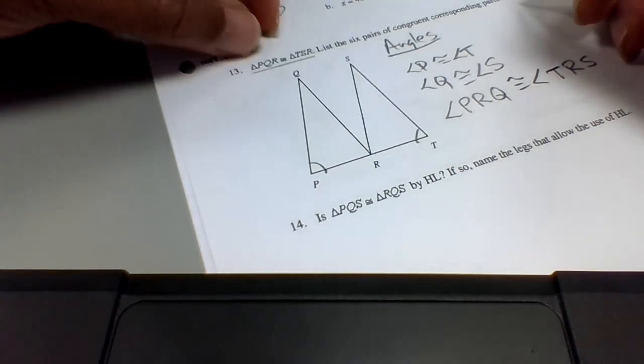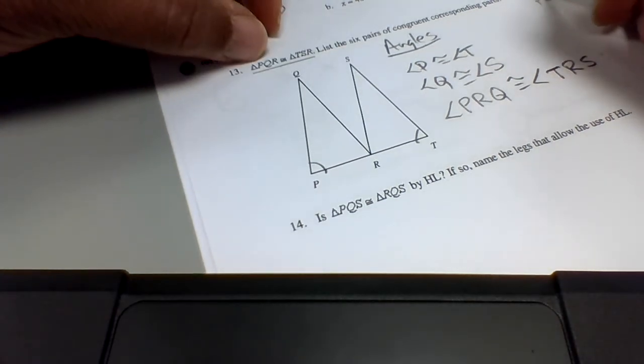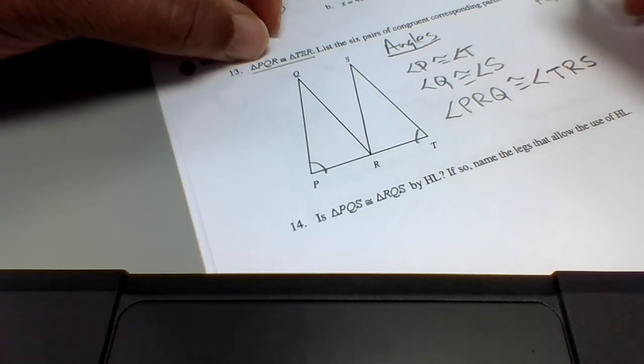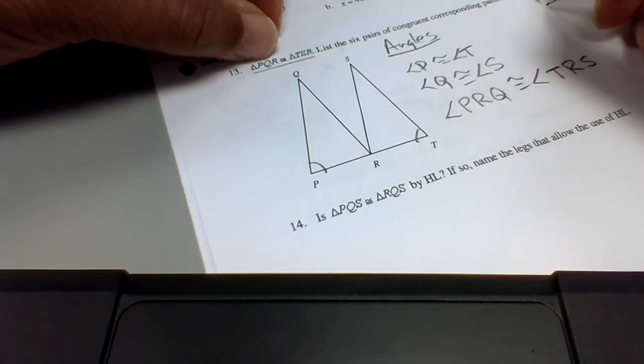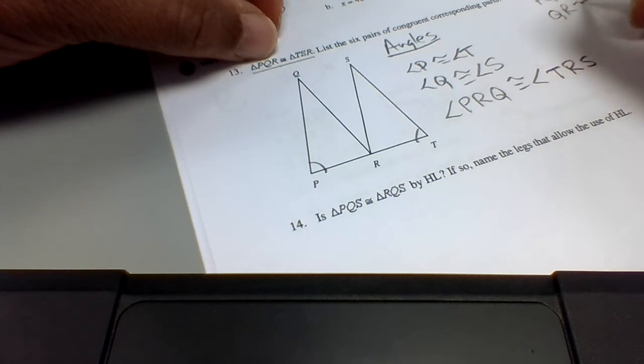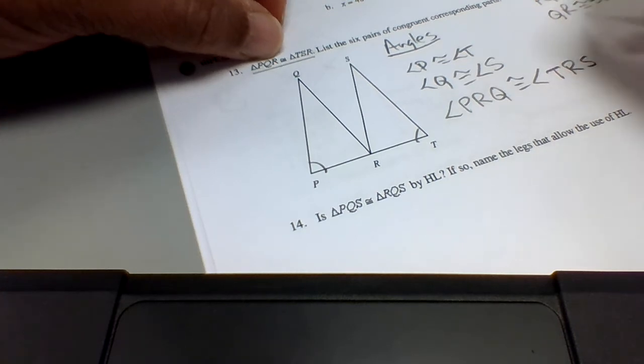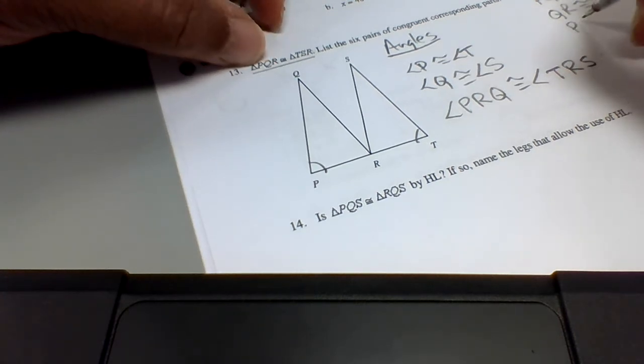All right, and then you have your sides. So PQ is going to have to be congruent to TS. QR is going to have to be congruent to SR, and first and third, so PR is going to be congruent to TR.